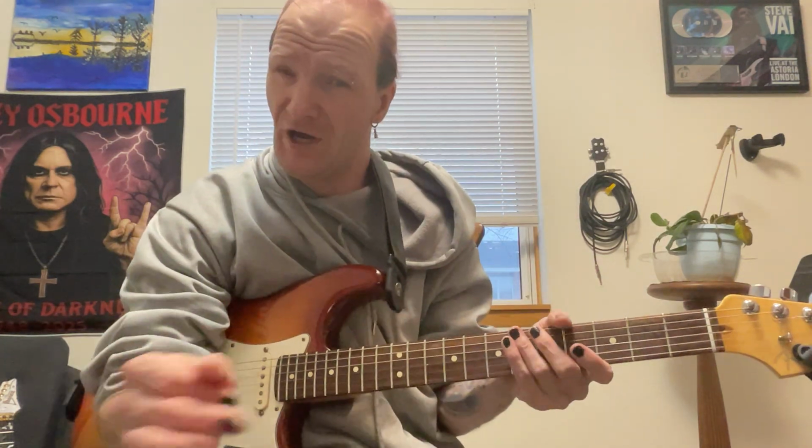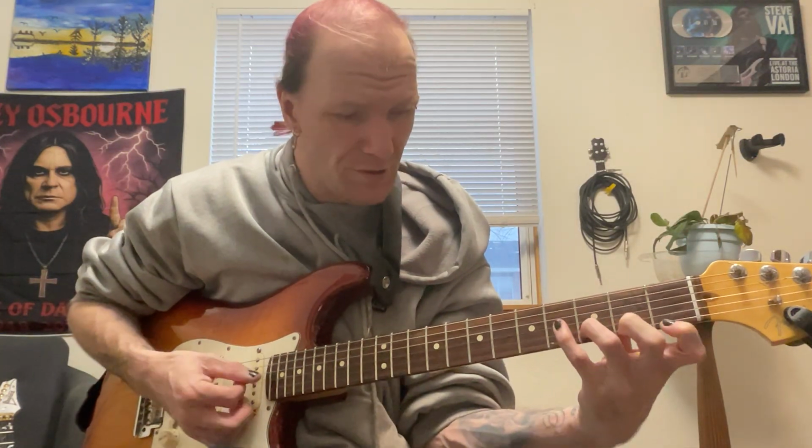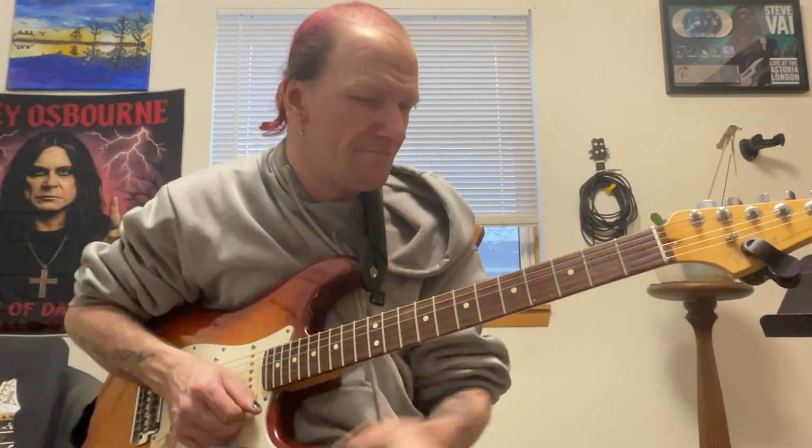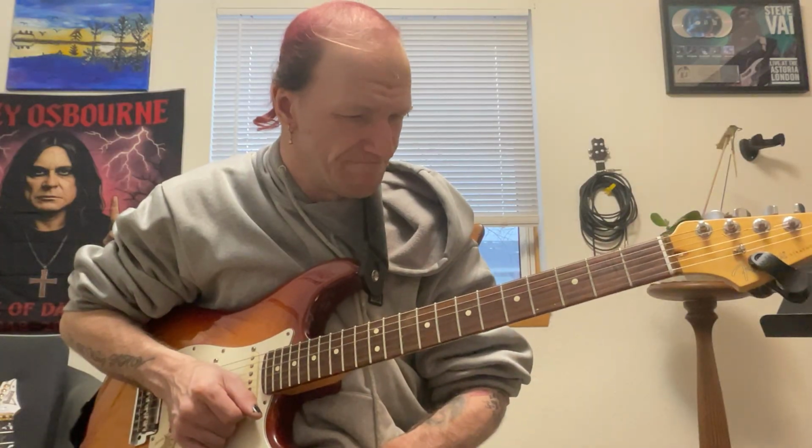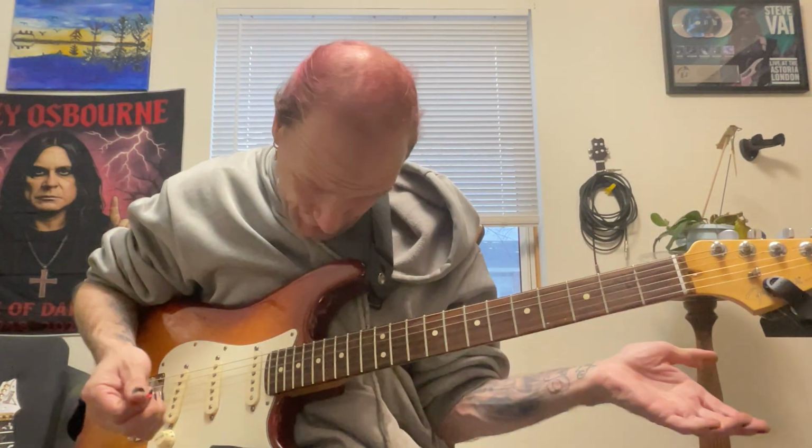So 1, 4, 5 are major, and then 2, 3, 6 are minor, and then the 7th is kind of taking that Steve Ray Vaughan shape here on string sets 3, 2, 1 and making that pretty awesome. So now we're gonna go through diatonic arpeggios, all 5 positions.